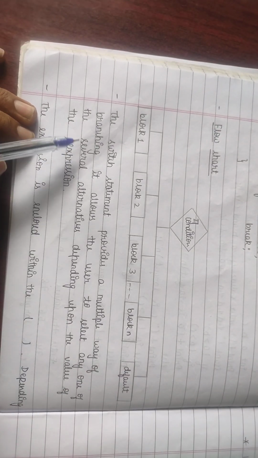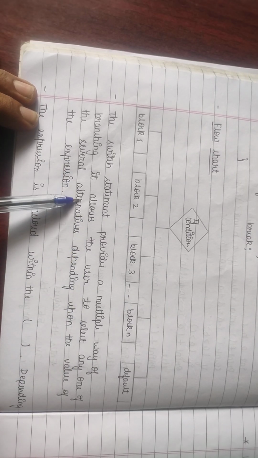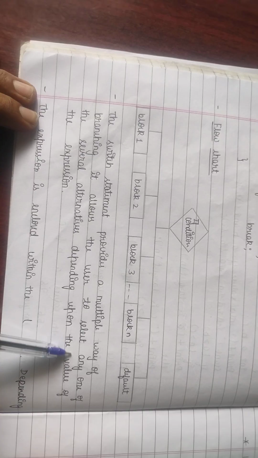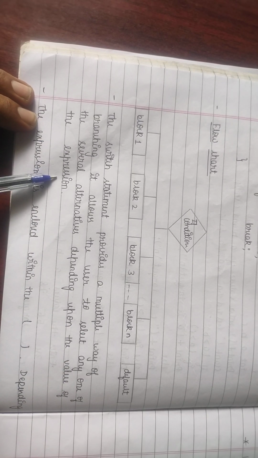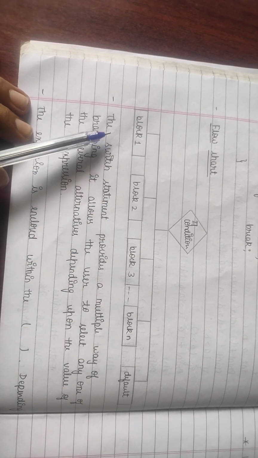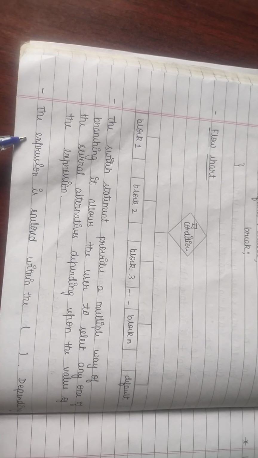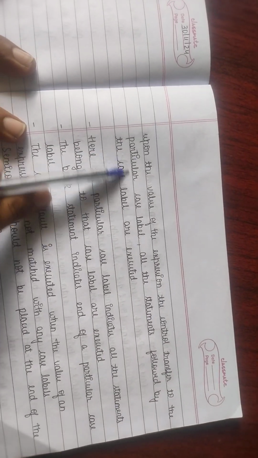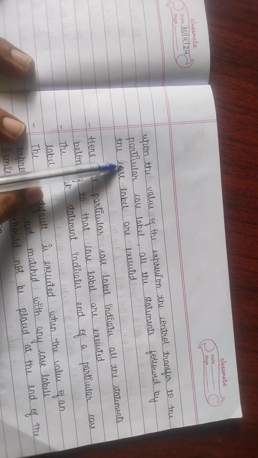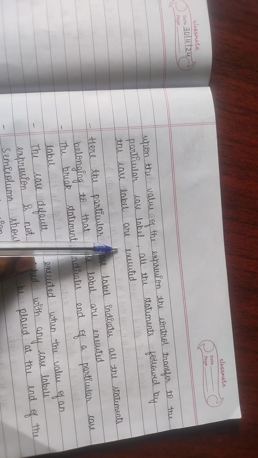Now look here, the switch statement provides multiple way branching. It allows the user to select any one of the several alternatives depending upon the value of the expression. Among all the cases, it can select any one case and execute the right one. The expression is enclosed within the parenthesis, and depending upon the value of the expression, the control transfers to the particular case label. All the statements following the case label are executed.